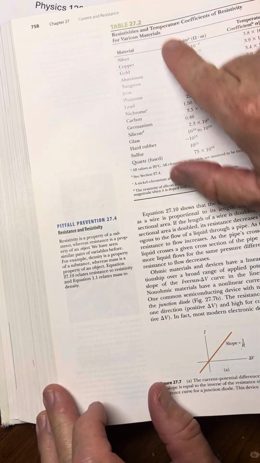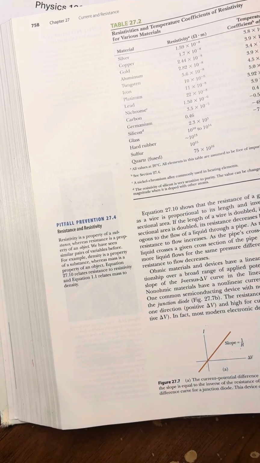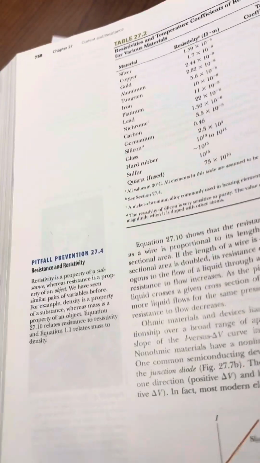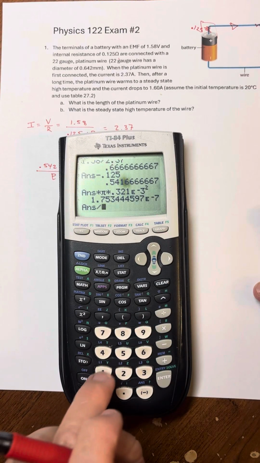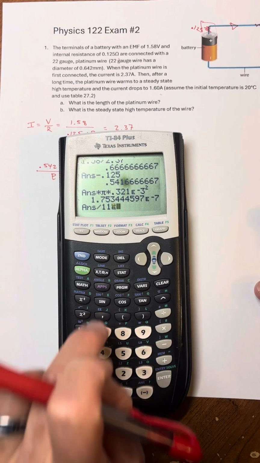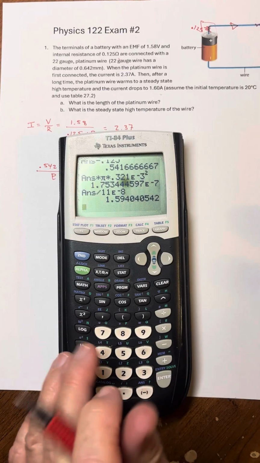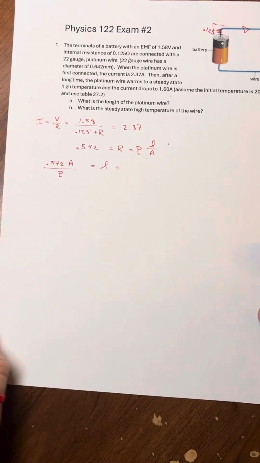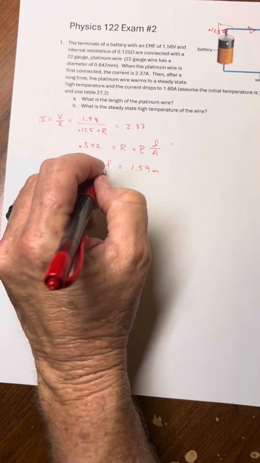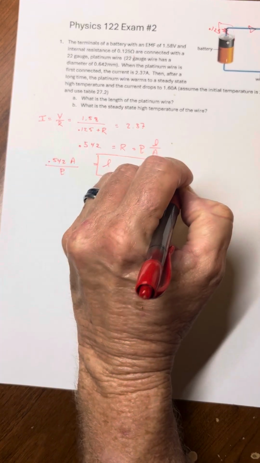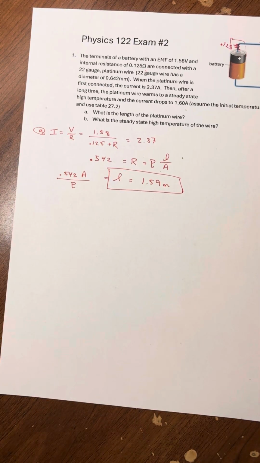Table 27.2, and the resistivity of platinum is 11 times 10 to the minus 8. So if I divide by 11 times 10 to the negative 8, I should get a length of about 1.59 meters. Yay! All right, so there's A, if you will. What is the length of the wire?